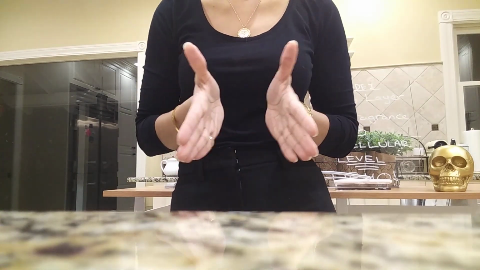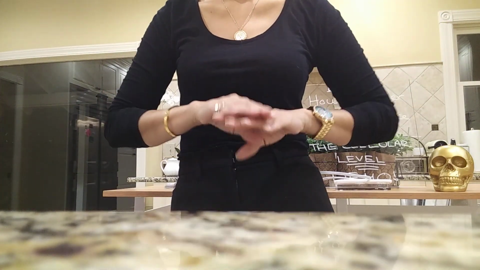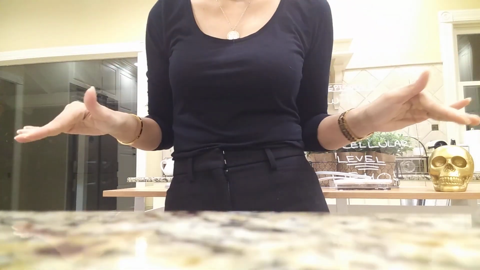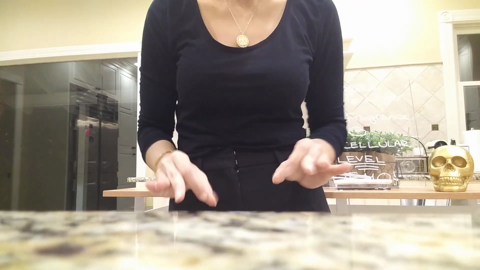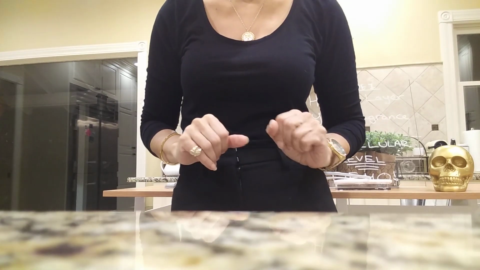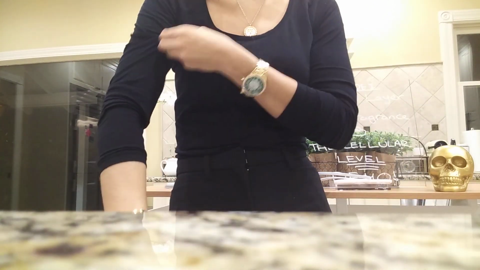I would recommend only sleeping in satin or silk or satin-like materials. When I go to sleep, I do not wear cotton. I do not wear sweats. I do not wear like polyester. I only sleep in satin clothes. So when I moisturize my body before I go to sleep, it's not being sucked out from the cotton in my clothes.